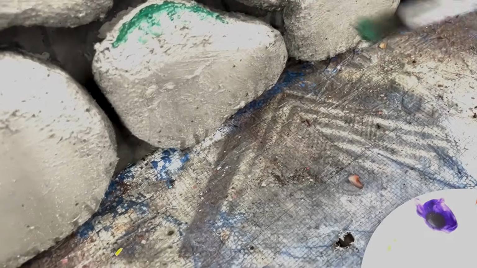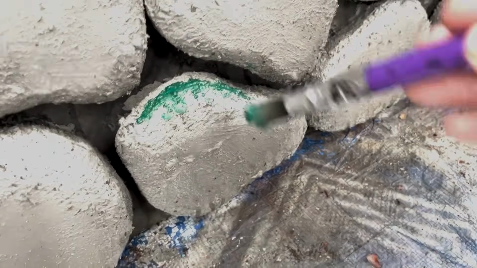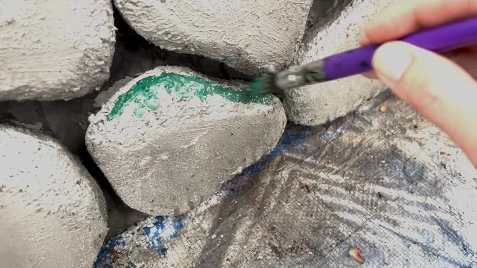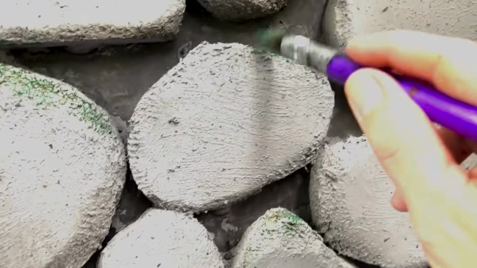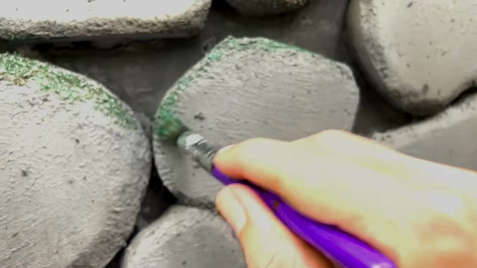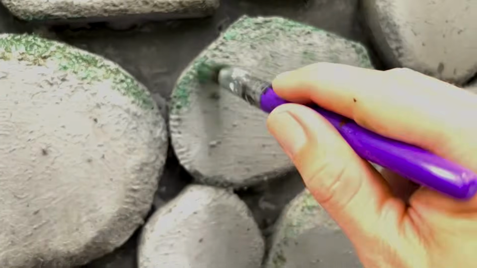Now at first it seemed like it was a bit much, a little bit too green, so I started watering it down a little bit and then trying to spread it out as much as I could. But I found after a while, it worked much better using a dry brush technique, where I just lightly brushed downward with some of the brown and green paint mixed, and that would give it more of a look where water's been dripping down the rocks.